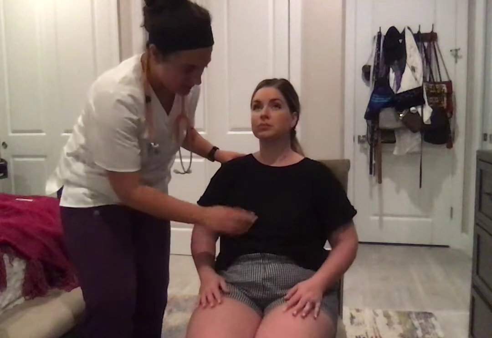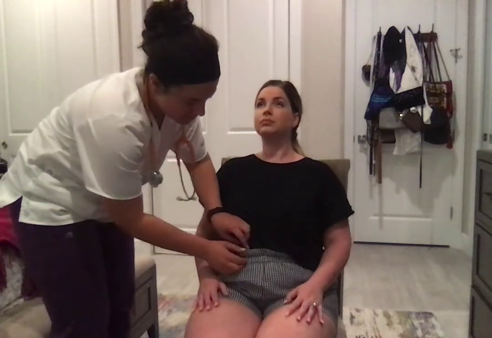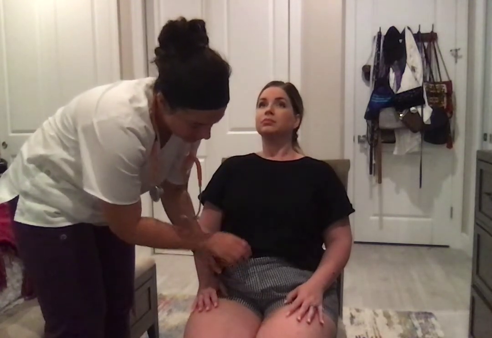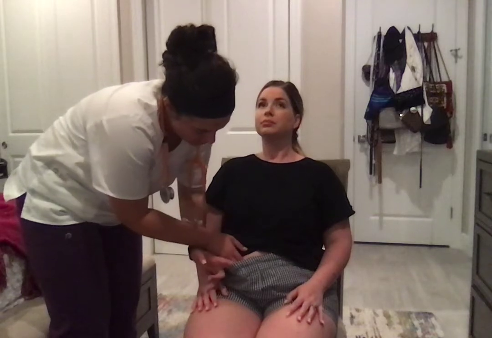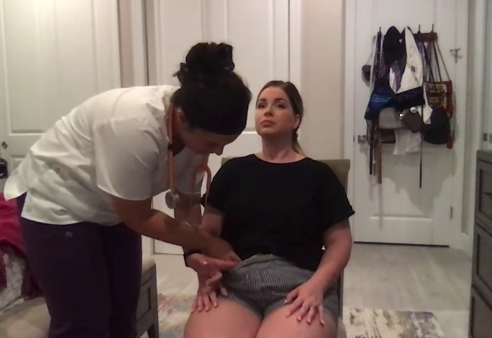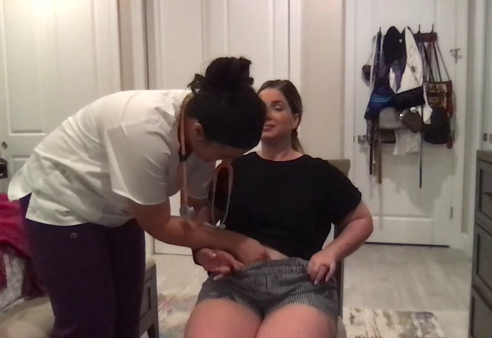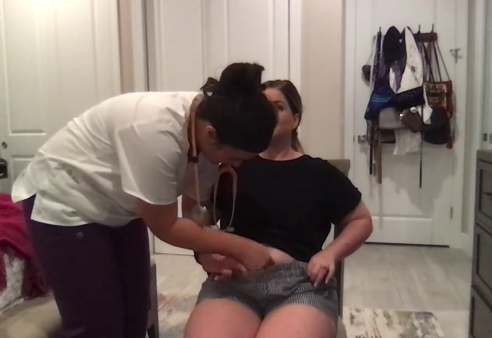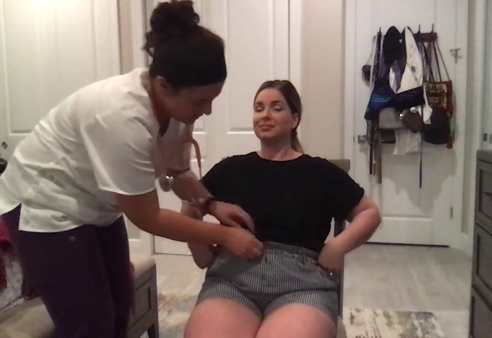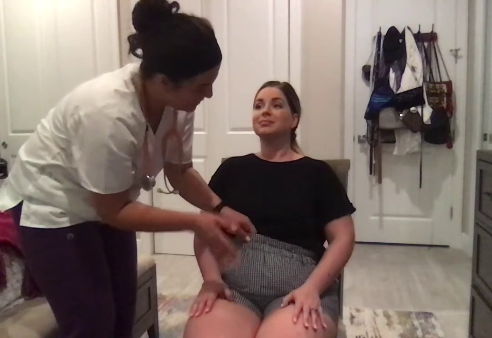Okay, and now if it's okay, I'm going to percuss, which means I'm going to tap on your belly, on each quadrant of your belly. So I'm going to start in the lower right quadrant. Good. Okay, and now finally, I'm going to palpate your belly.